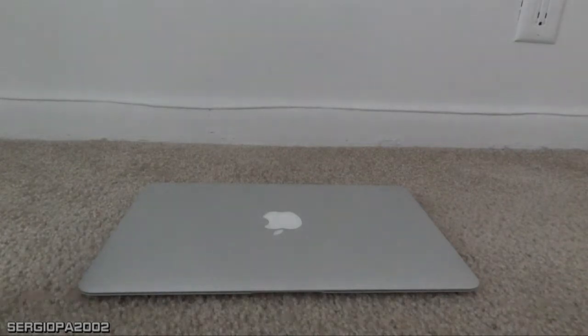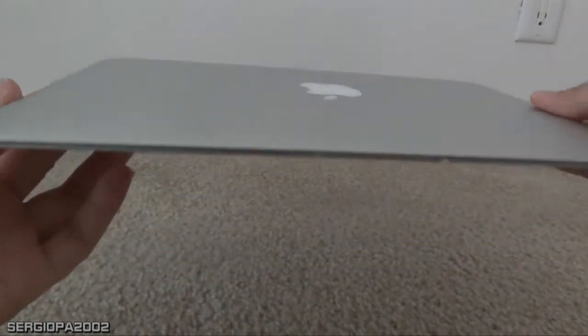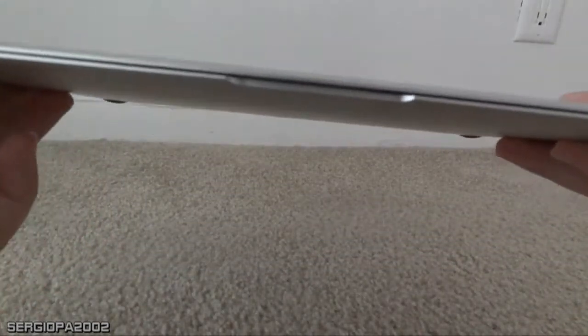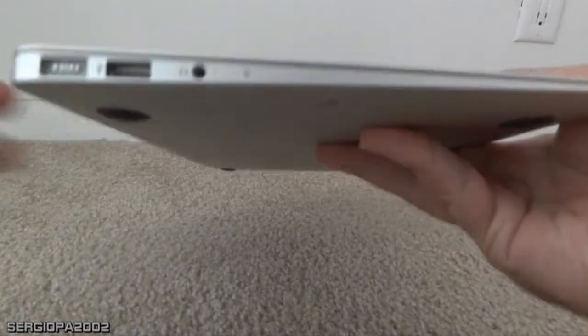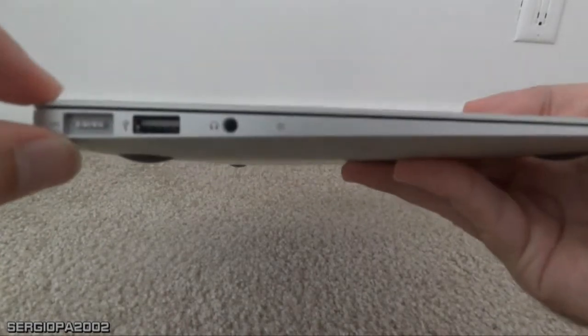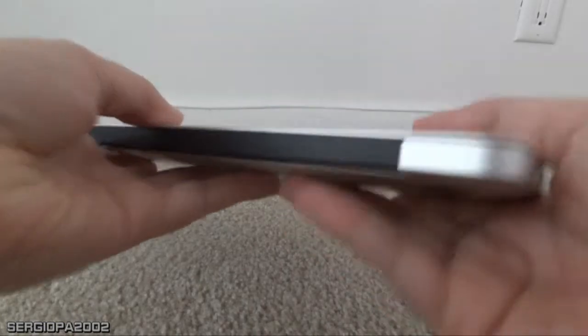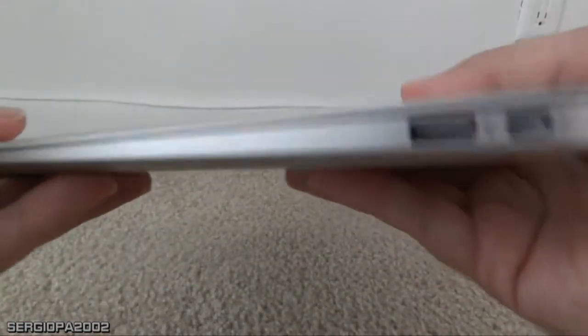Well, first of all, the first thing you can notice is how thin this thing is. You can see it's really only a little thicker than a piece of paper, and when you put it to the side, it gets just a little bit thicker here at the end, but it's really nothing. And I'm going to show you the back also. The back maintains that same thickness, which is practically negligible.